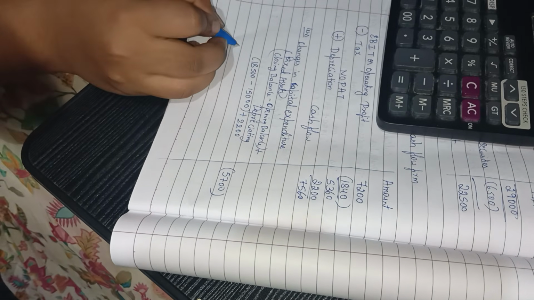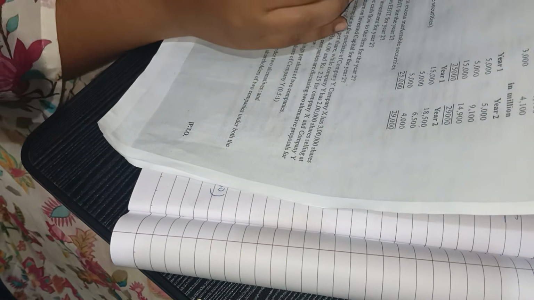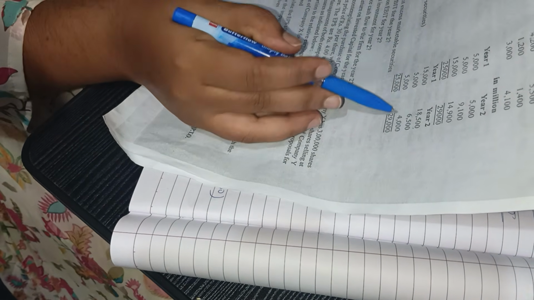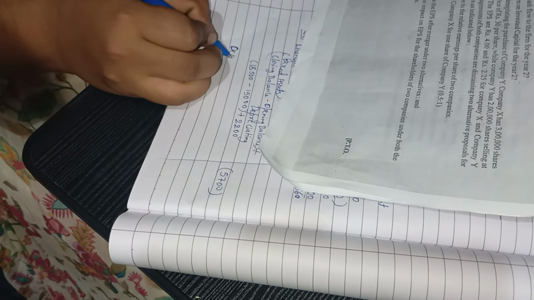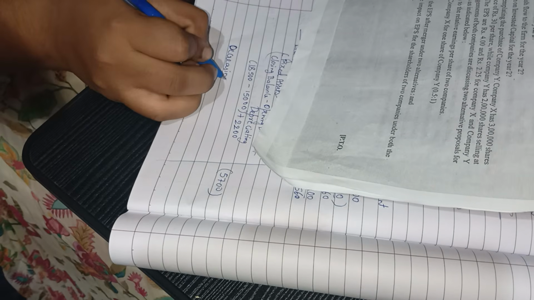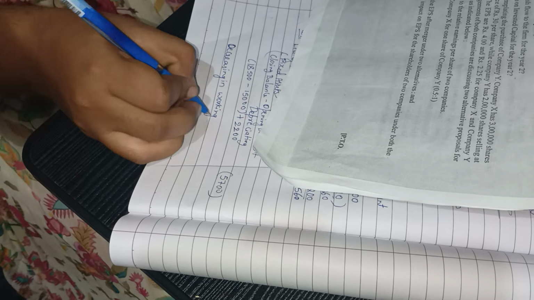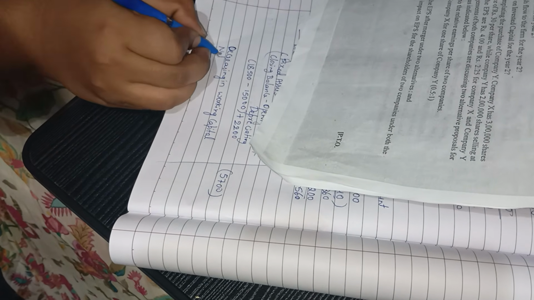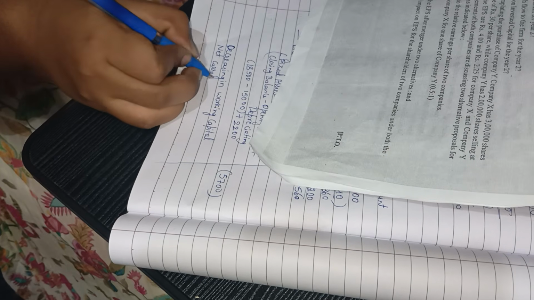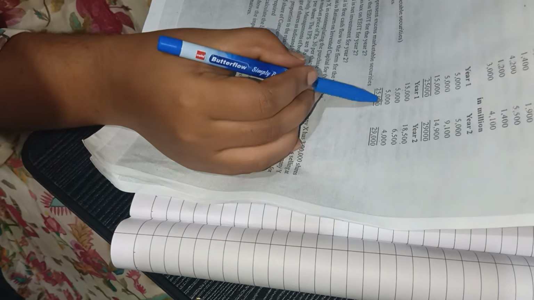Next, we are doing the net current asset. Net current asset is decreasing, so we are decreasing in working capital, or we call it net current asset. Here if the working capital is decreasing, we should add it.